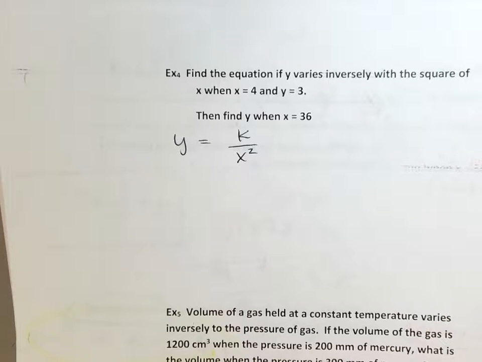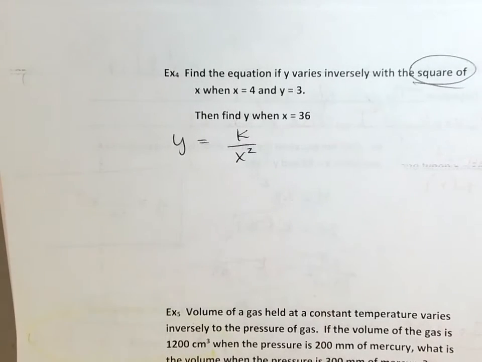Okay, I have that. Is that what you have? Why is it x squared? Does it say square of? Square of. So then I got to find k. See if you can find k, and then I will also do it. Okay, so you can find k.